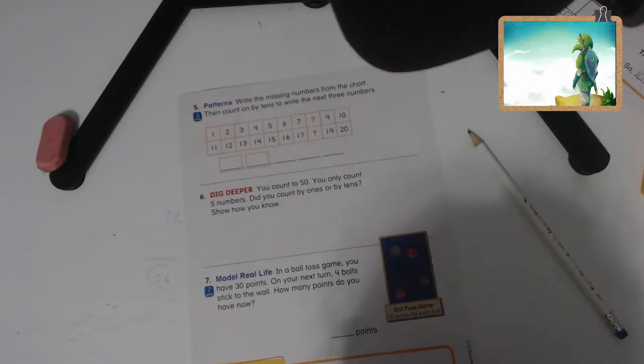Okay, go. What is it saying? Patterns. Pattern. Okay. Write the missing numbers from the chart. Then count on by tens to write the next three numbers.